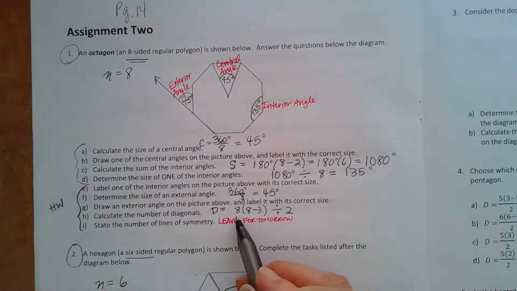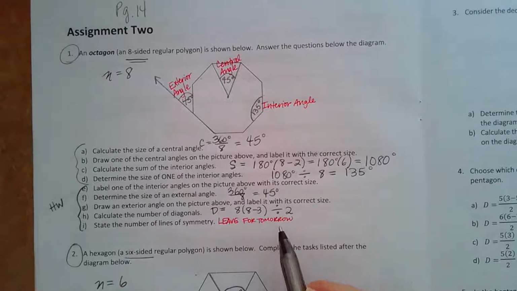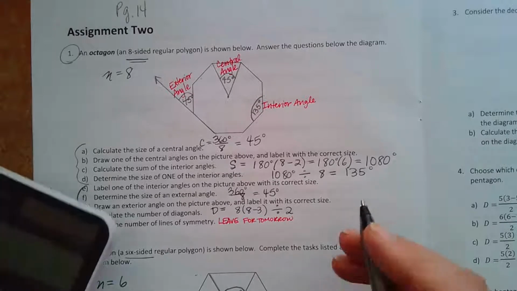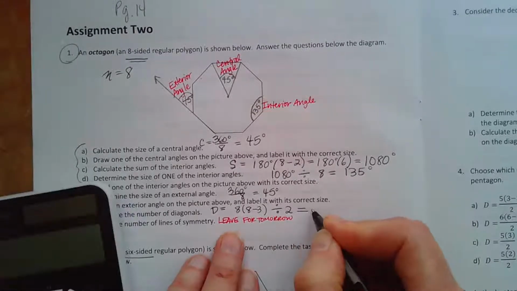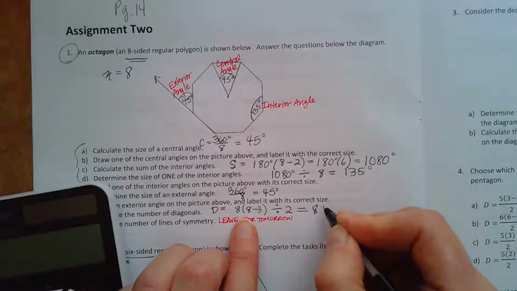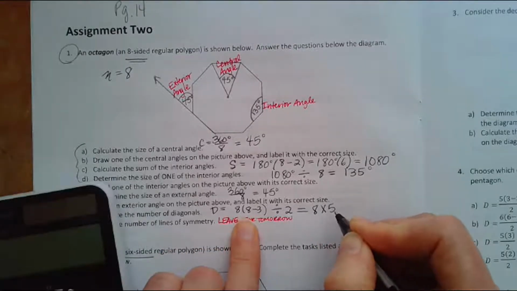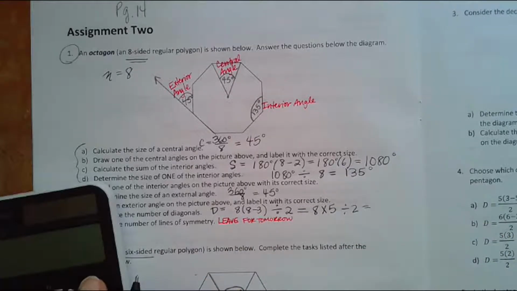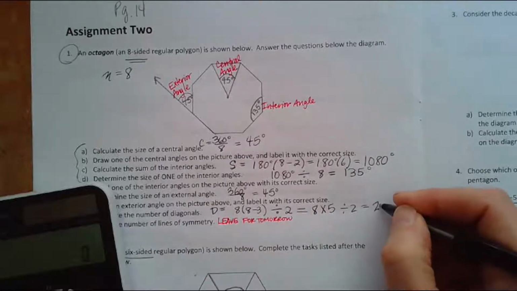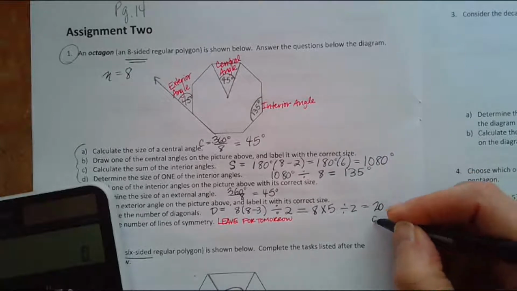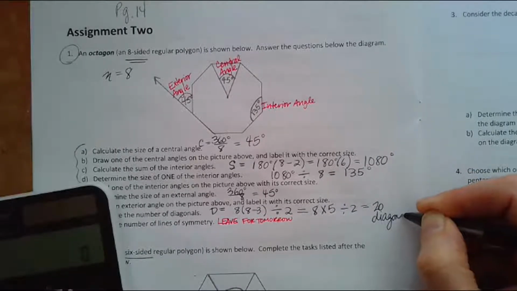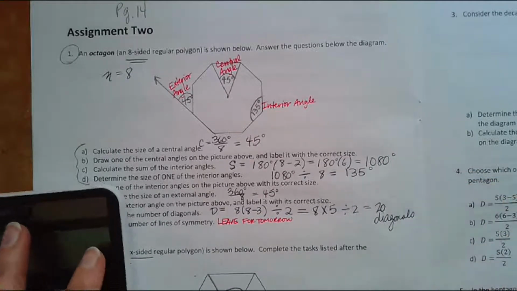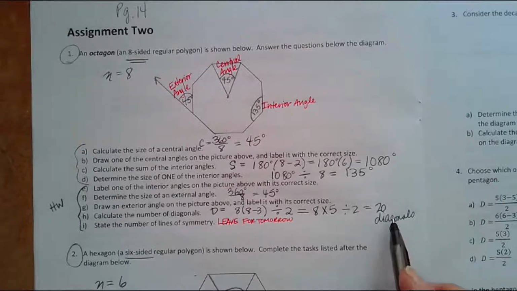The formula sheet shows you the division bar underneath, but I can show the division bar this way. So that gives me 8 times 5, since 8 minus 3 is 5, divided by 2. So that's going to give me 20 diagonals. We saw with the pentagram that the number of diagonals was equal to the number of sides, but that's not always the case. So the number of diagonals is 20.